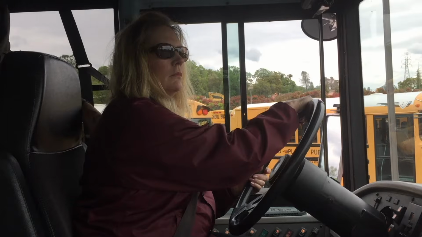And while you're driving the front of the bus, it's important to remember where the back of the bus is as well.